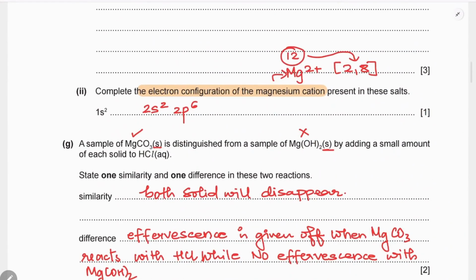G, a sample of magnesium carbonate is distinguished from a sample of magnesium hydroxide by adding a small amount of each solid to HCl aqueous. State one similarity and one difference in these two reactions. So the first similarity is that both are in a solid state, which will disappear. So both solids will disappear.